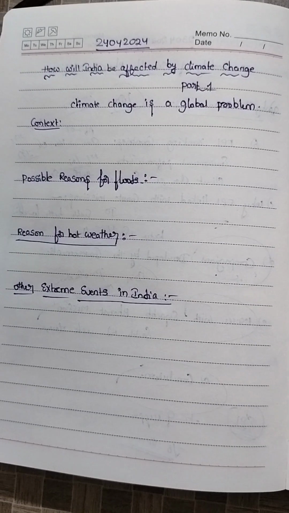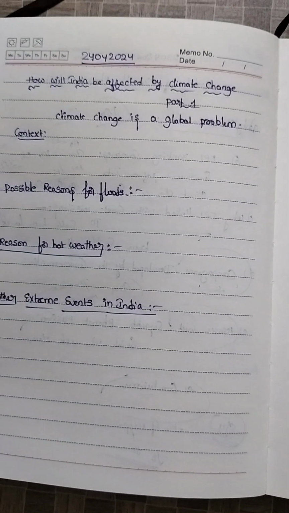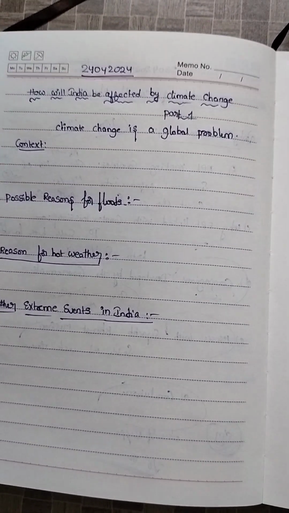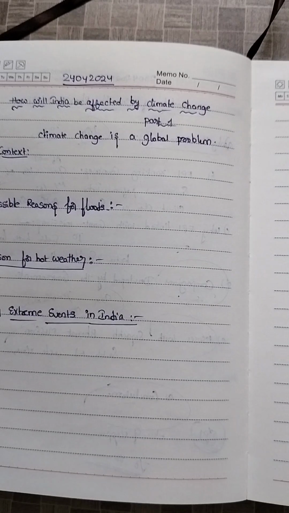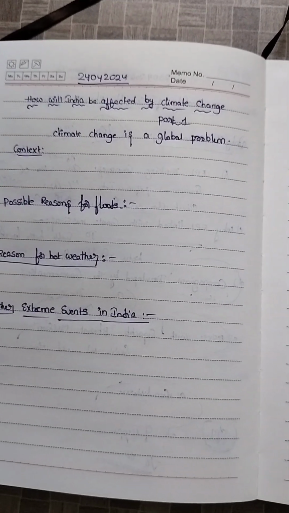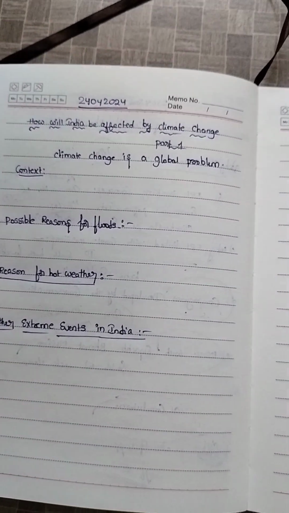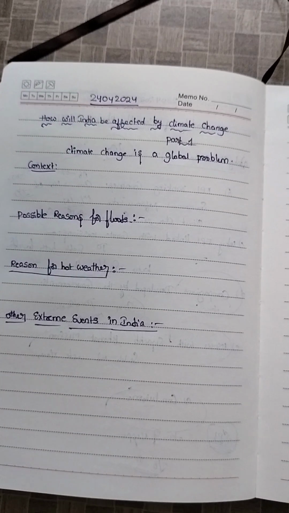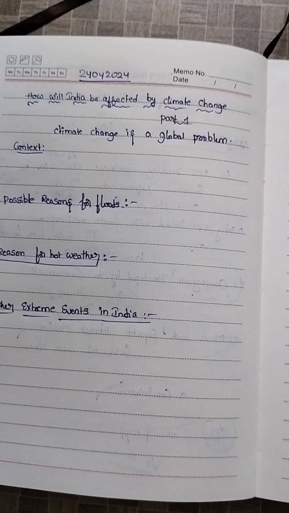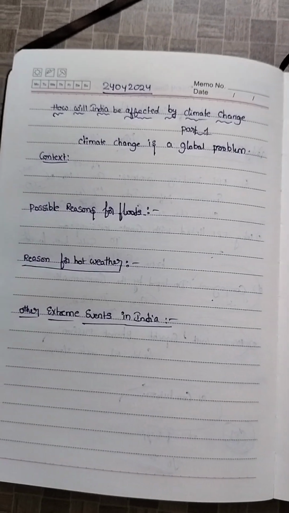Today we will discuss the topic of climate change, meaning how India will be affected by climate change. Nowadays, climate change is a global problem. Why did climate change come in the news? We will take some examples and possible reasons for the floods, as well as the reasons for the hot air.